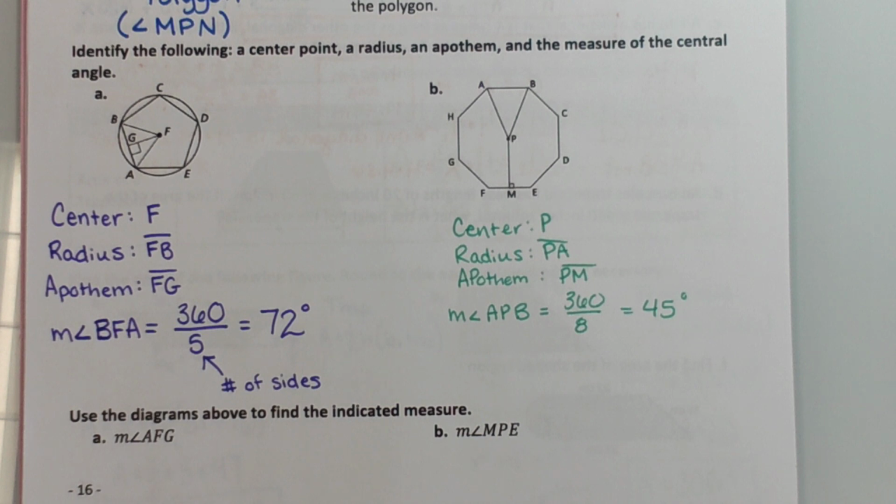What's the center? P. What's the radius? PB and PA. PB and PA are drawn in. Are there others technically in this picture? Yeah. PC, PD, PE, PF, PG, PH. Anything that goes from center to vertex.